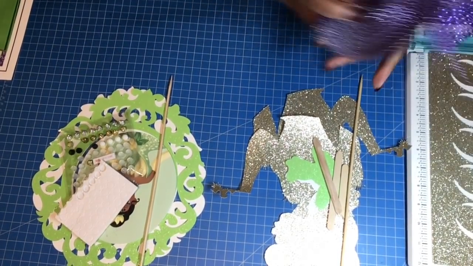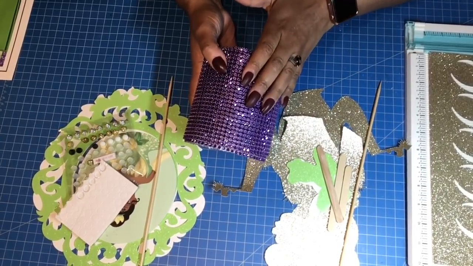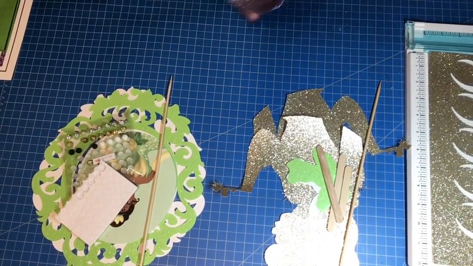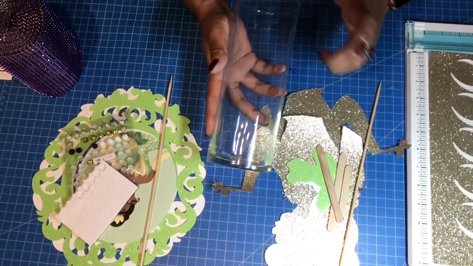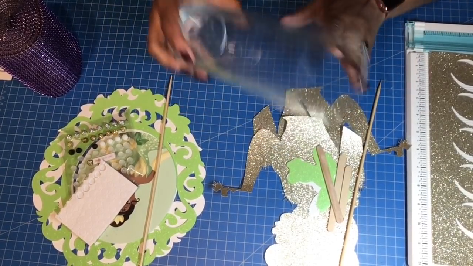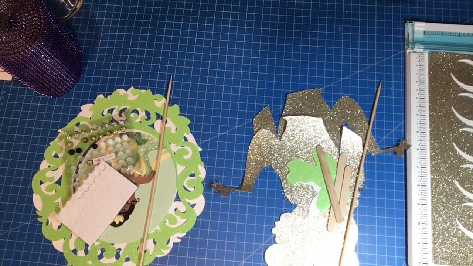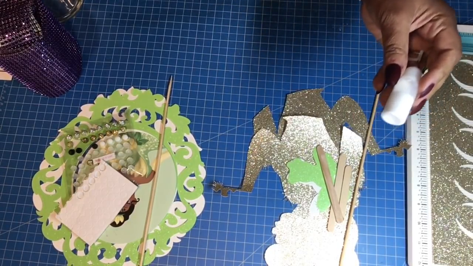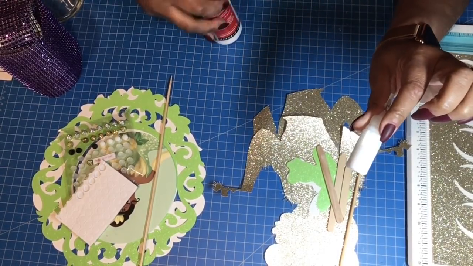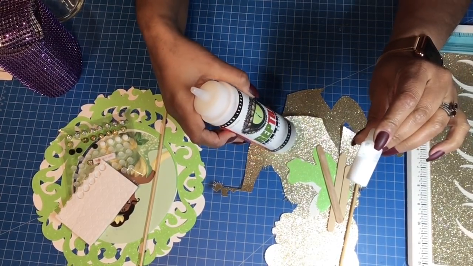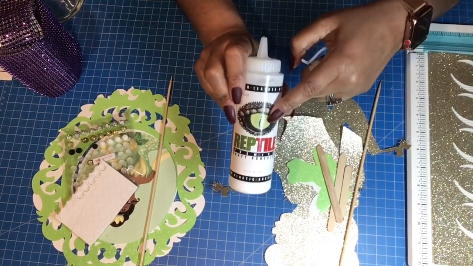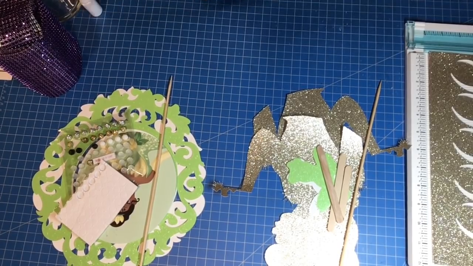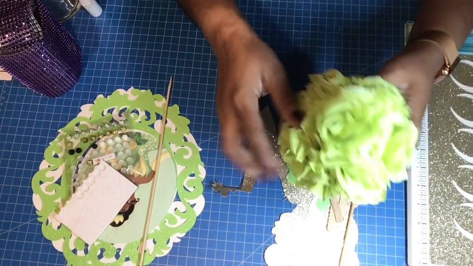Okay, we have our purple mesh. We have our 9-inch glass vase. This is a piece of mesh. We have reptile glue. What it is, I transfer the glue to this little bottle. And then we have our flower ball.